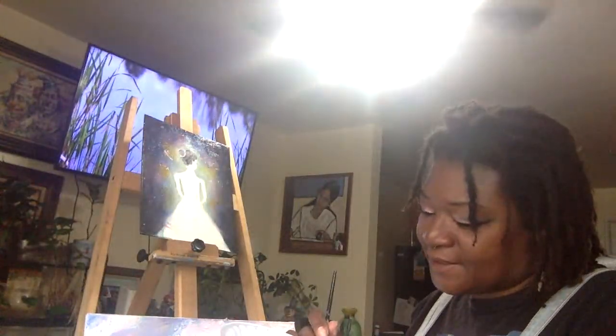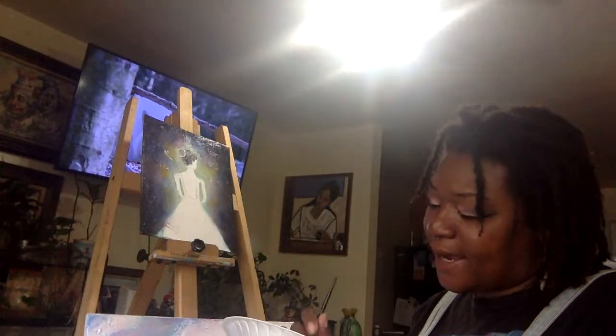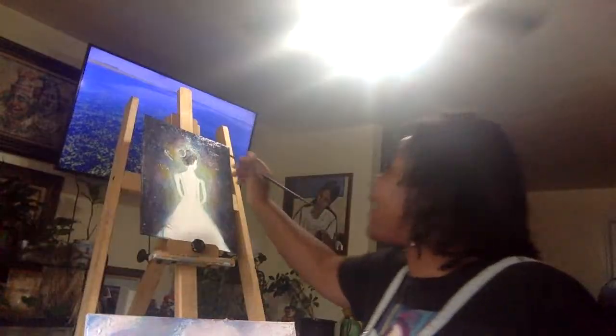I'm just going to start off with a light brown skin tone, and then I'll probably go in and add some darker brown colors. And I think it's kind of too light, but this is the first layer.